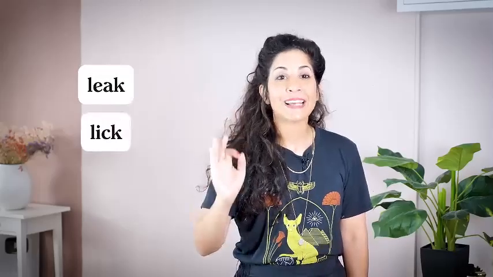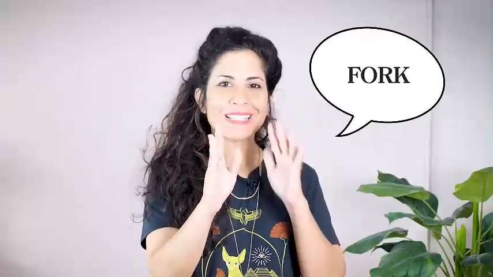Leak, lick, lack. Lack, luck, lock. Luke, look, lock. Do you sometimes feel like you're saying one word, but it sounds like another word? The reason for that could be mispronunciation of vowels. In American English, there are about 16 vowel sounds, sometimes more depending on the dialect, and in many other languages, there are a lot less.